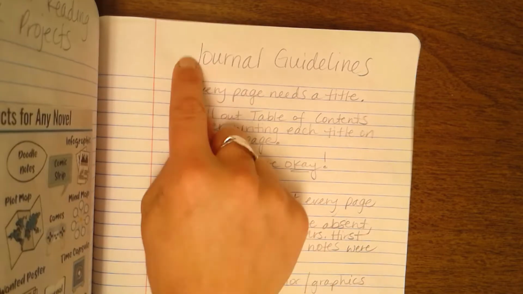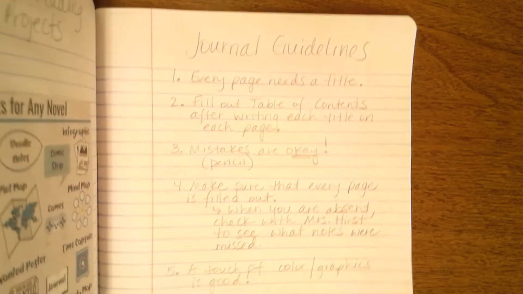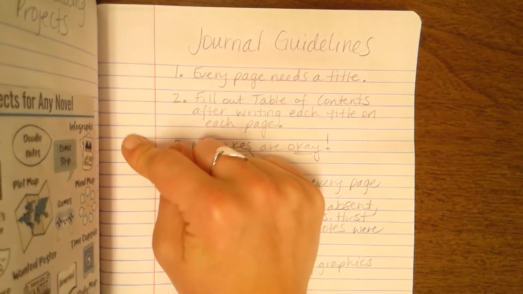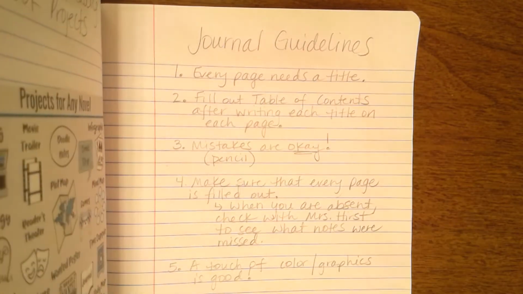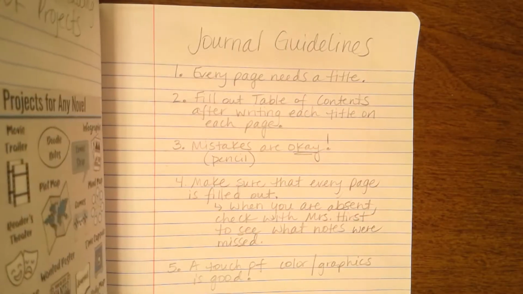But I don't care if you are using bubble letters up here, or you're coloring in, or you maybe draw some little doodles over here that help you remember what's on that page and what's being talked about on the page. That's totally fine with me, okay?